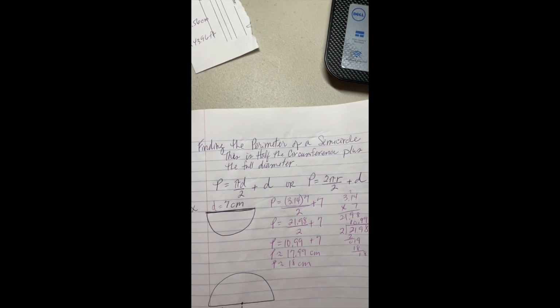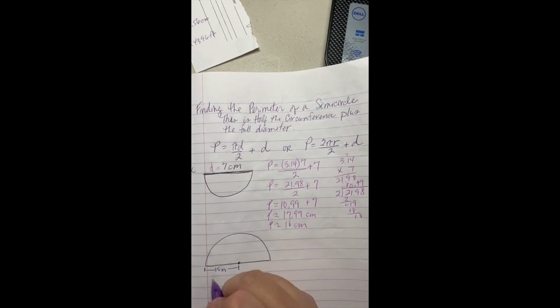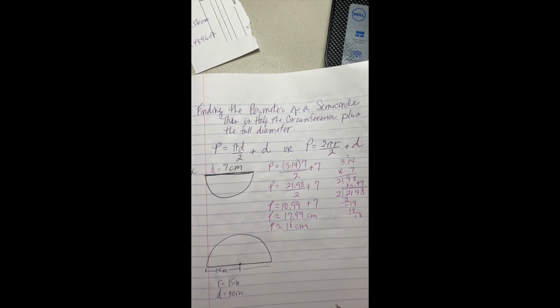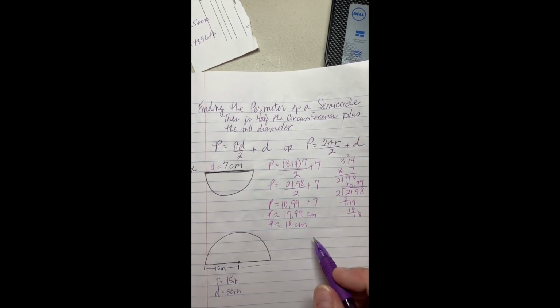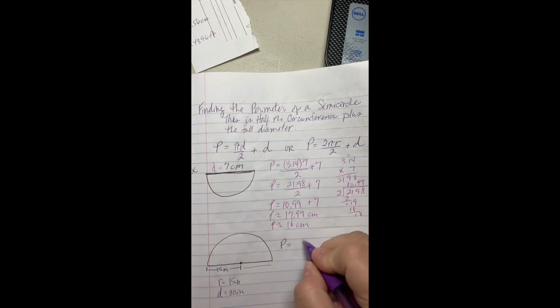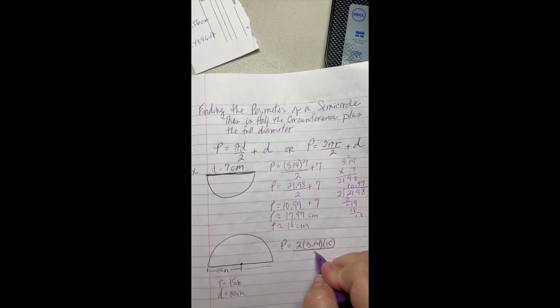Okay. All right. We're going to do one more. We have this semicircle, but now we have a radius. So our radius equals 15 inches. So that as a diameter, if I want to get it to go the full distance, would be 30 inches. Okay. So I'm going to use my second formula. Perimeter equals 2 times 3.14 times my radius, which is 15, all divided by 2, plus my diameter, which is 30. Okay?